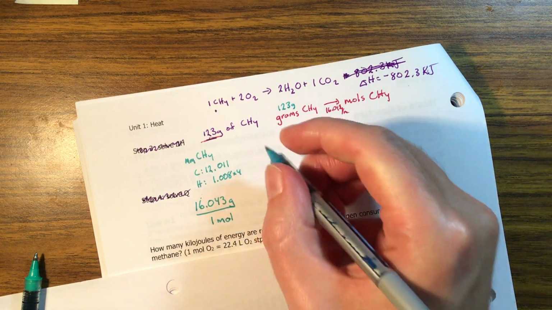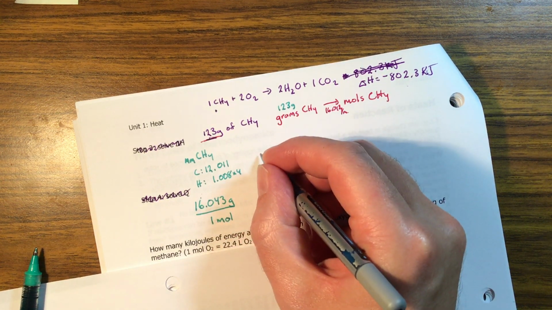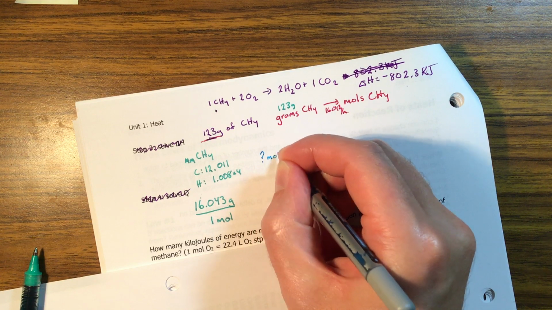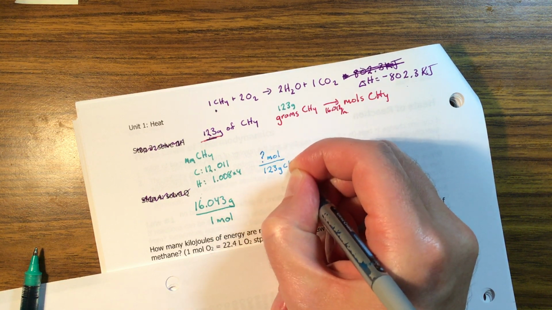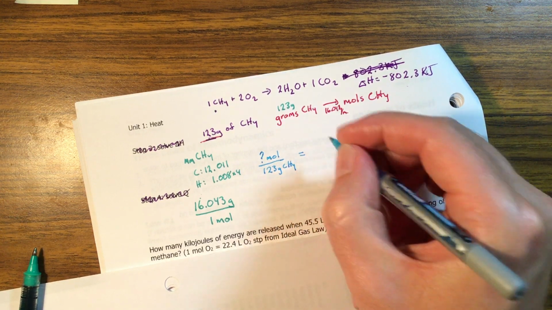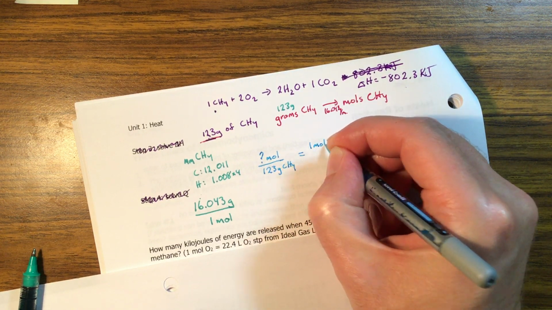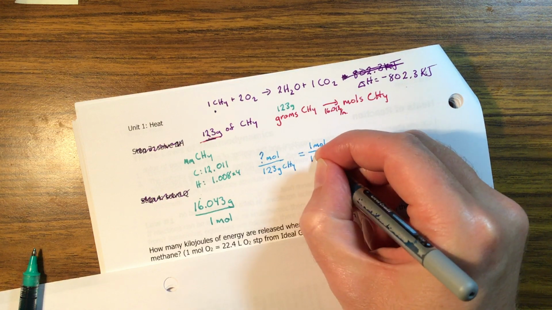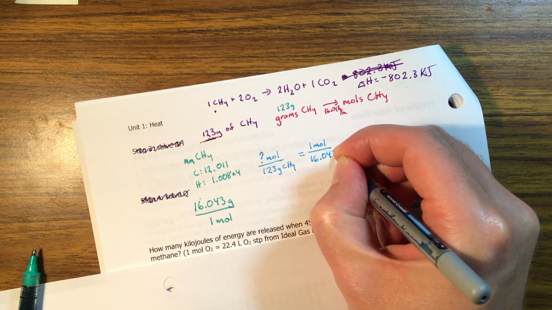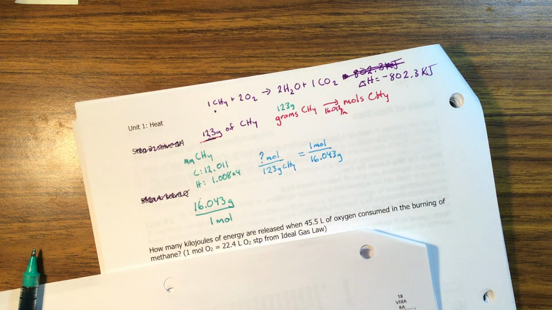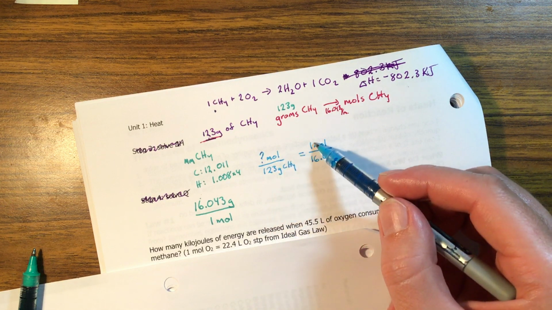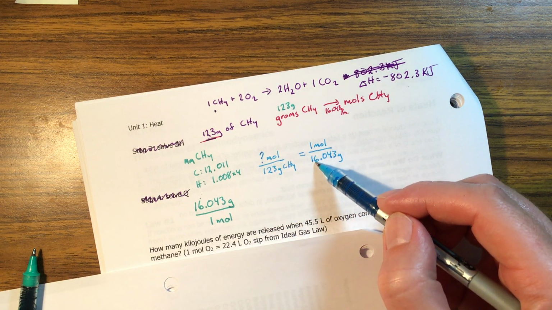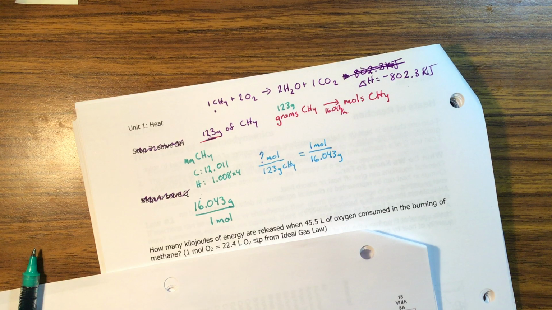Well, since I don't know moles, I write it like this. How many moles are in 123 grams of CH4 if 1 mole of CH4 has 16.043 grams? And I read it like that in my head every time. So then I just do my multiplication here. I take 123, I multiply it by 1, and then I divide it by 16. Simple.